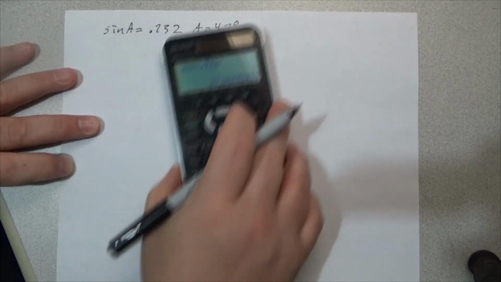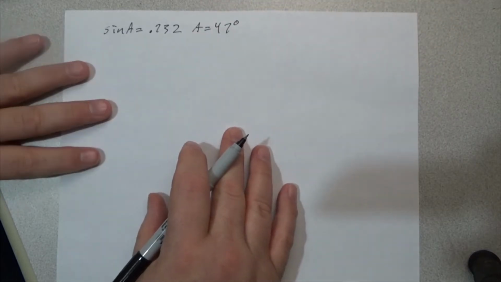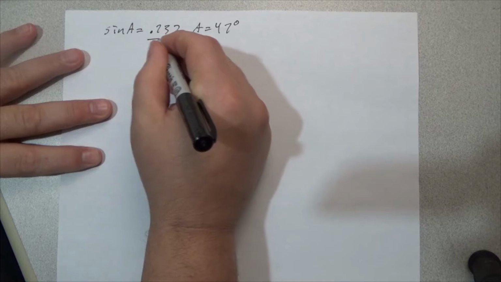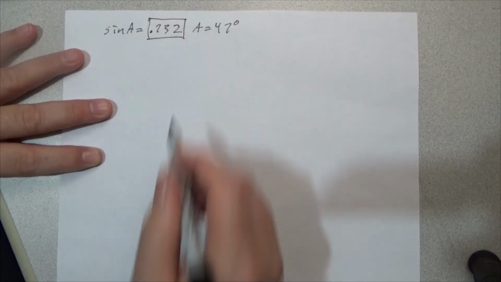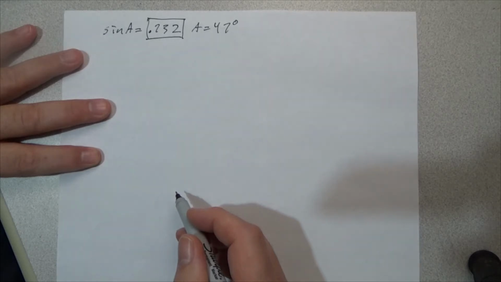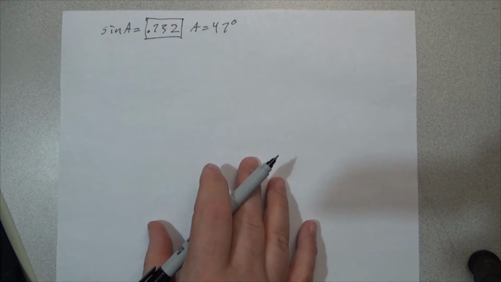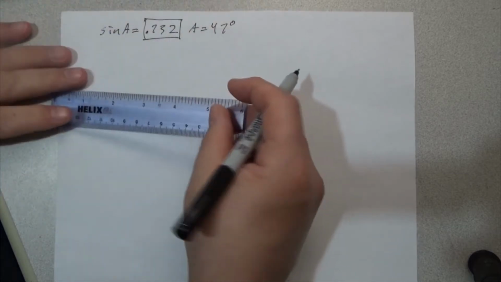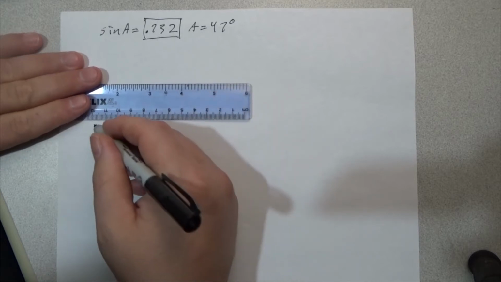Okay, now we're still going to be doing this almost exactly that way, except instead of a ratio that's given in decimal form, I'll be given the ratio in fraction form. So you'll be given a triangle, something like this.